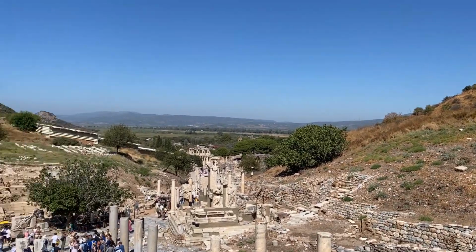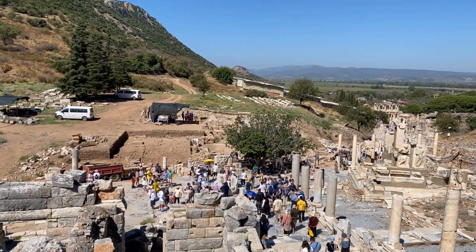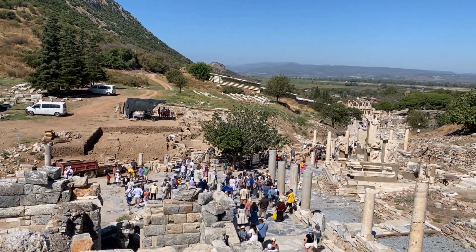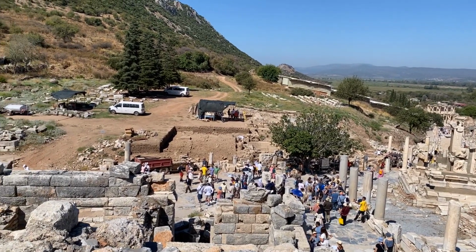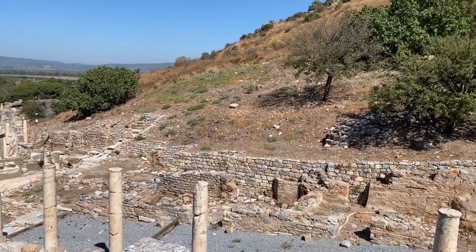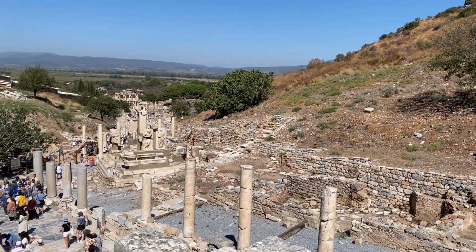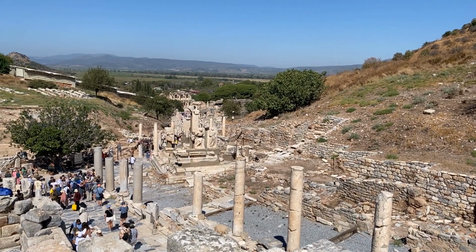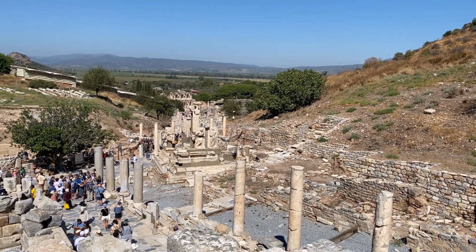So it was an important city for Asia, and for the proconsuls who went to Asia, they competed with each other to come to Ephesus. All the skirts of these hills are still under the ground, unexcavated.